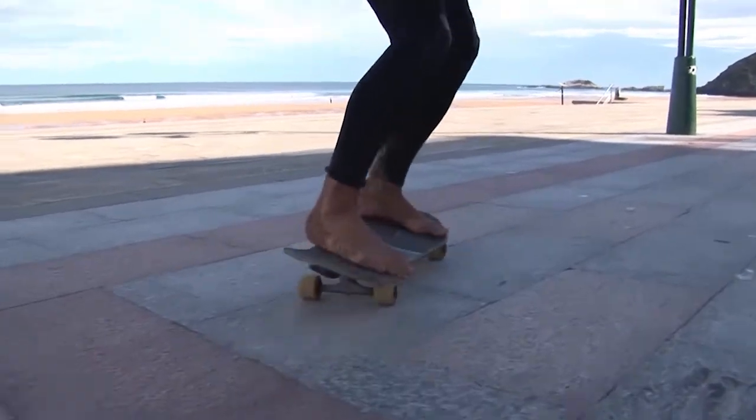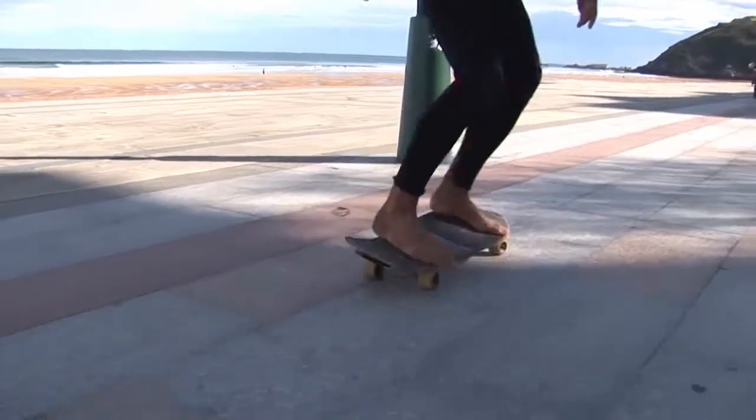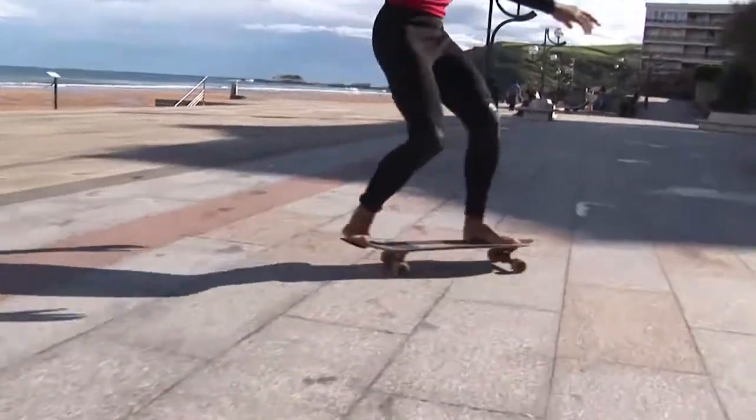A basic kick turn simulates shifting your weight from front to back foot. Zigzagging teaches the same thing, but from rail to rail.